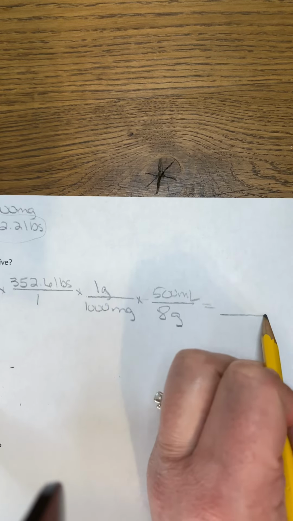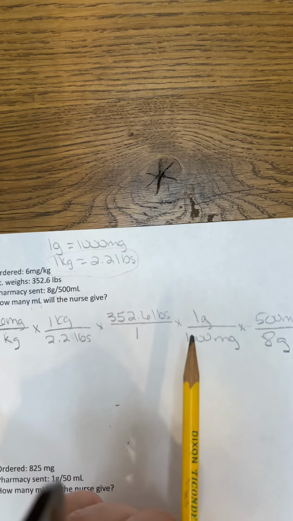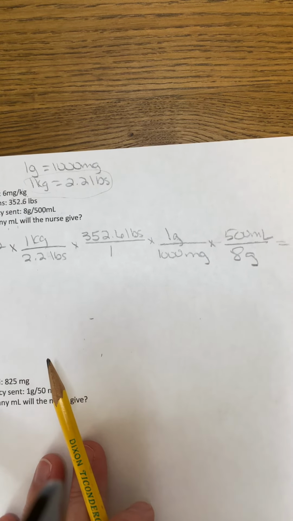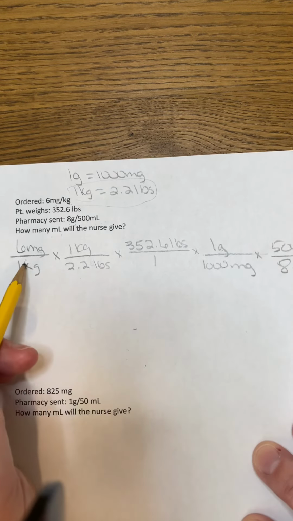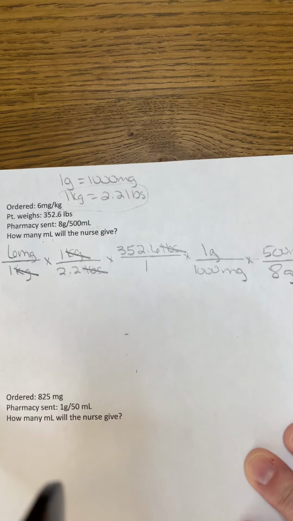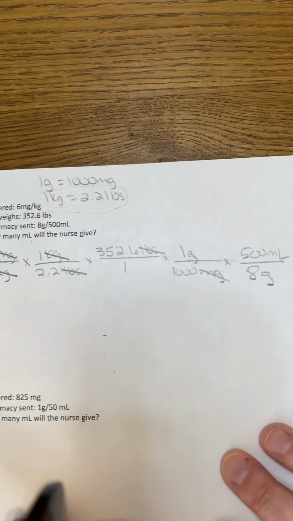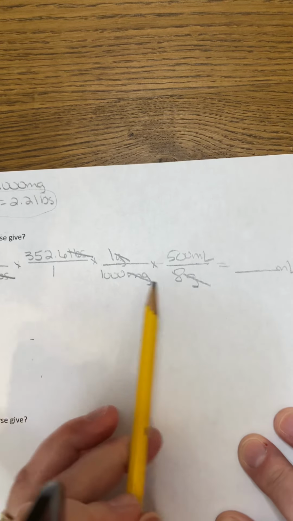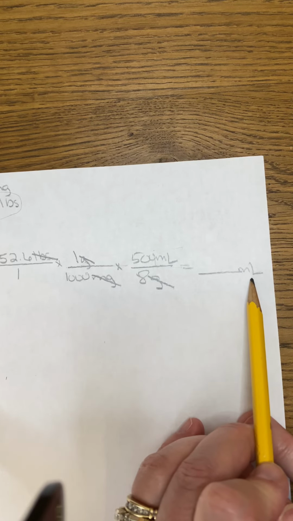All right, and we do know our answer needs to be in mils because we already know how much we're going to be giving. We need to know how many milliliters that is that we're actually going to administer. So here is how our problem is set up. I'm going to kind of slowly scroll across. All right, and now we can start crossing out like units. So again, we have kilograms and kilograms, which will cross out. We also have pounds and pounds. Okay. I have milligrams here and milligrams here. Those will cross out. And then if we scoot over a little bit, we can also see that I have grams here and grams here that will cross out. So now all of the units are crossed out, and what we're left with is mils, and that also matches what we want our answer to be in.